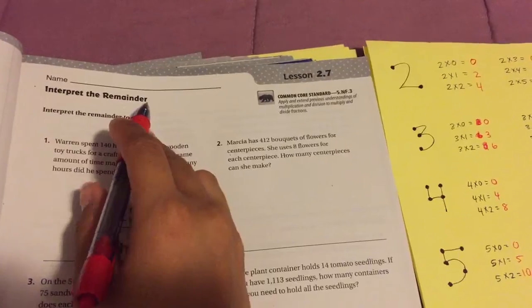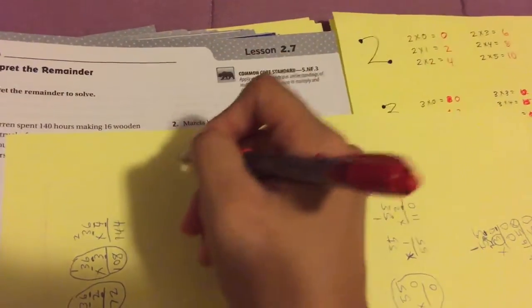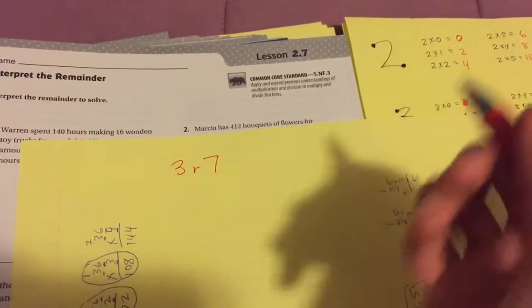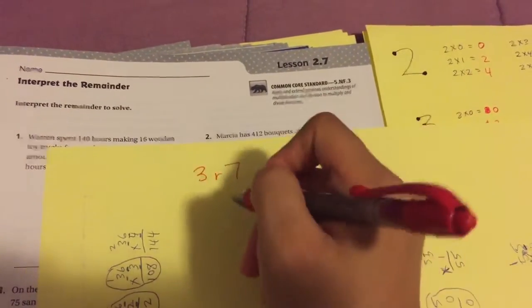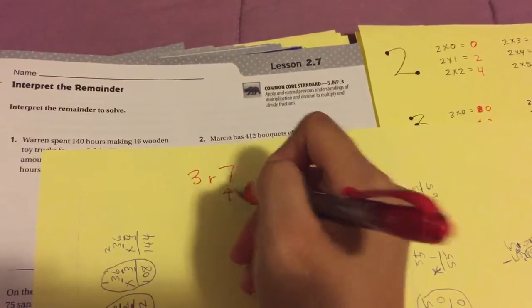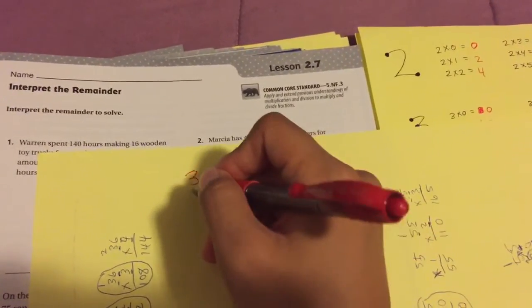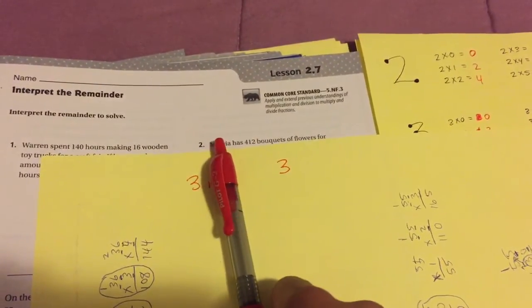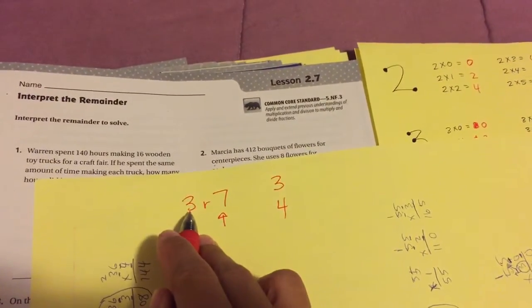When we interpret the remainder, there are three options we have. So before I even start too much on that, I'm just going to take a scratch paper and discuss a little something. Let's pretend that the answer was 3 remainder 7. This lesson, Interpret the Remainder, will have you take your remainder 7, and figure out what does that mean. Does that mean the answer is going to round down to 3, where you don't use the remainder? Will that mean you need to round up to the whole number 4? So instead of 3, it'll be 4.